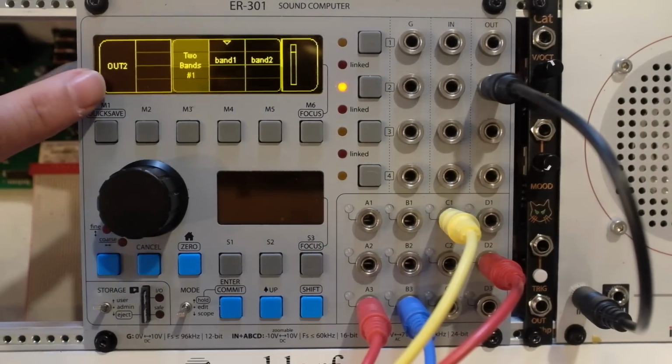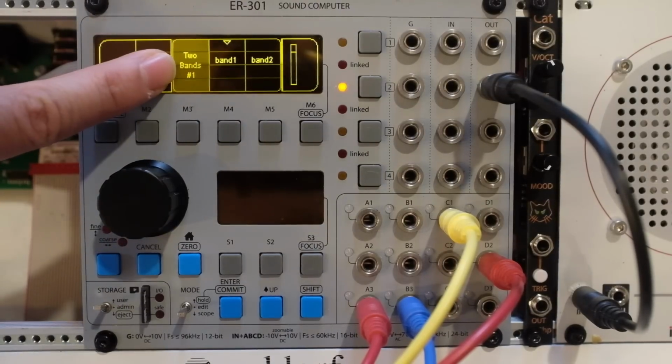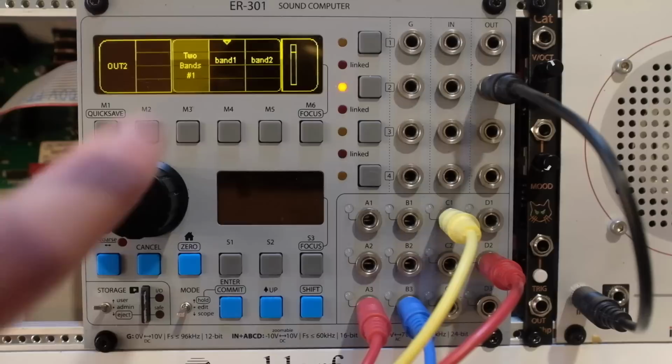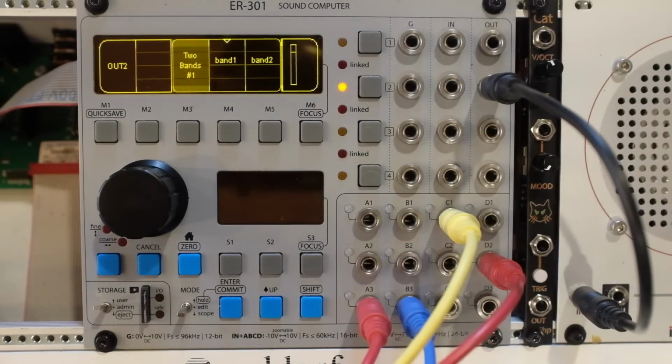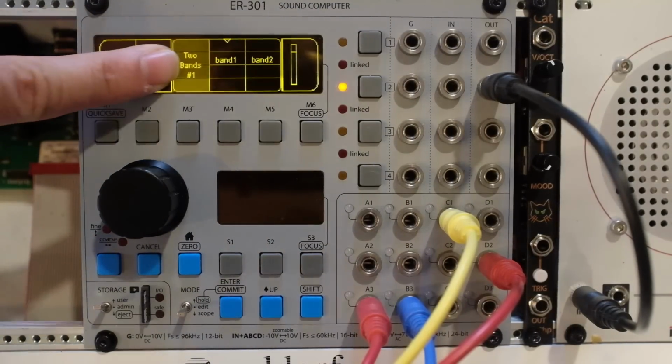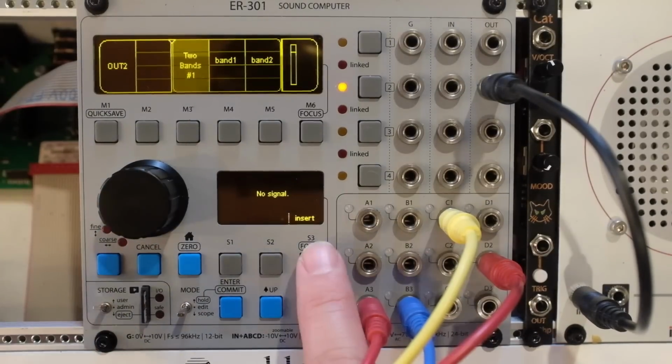And the idea is, if you have signal coming in, it will go to both of these bands in parallel. And like parallel processing, maybe you might have a reverb on one of them, you might have a delay on the other, but they're getting an equal trickle of whatever the signal is coming in. And I can demonstrate that here.